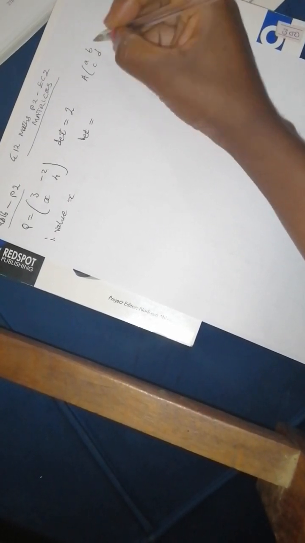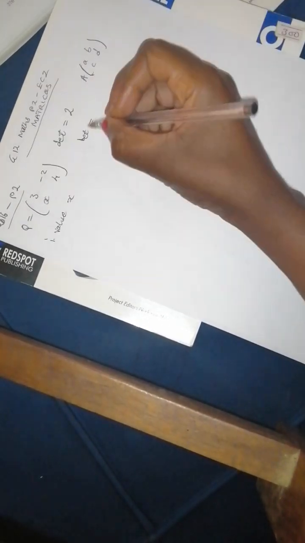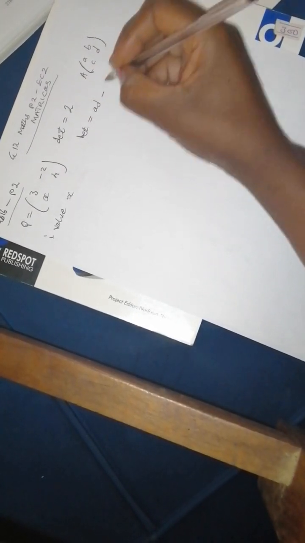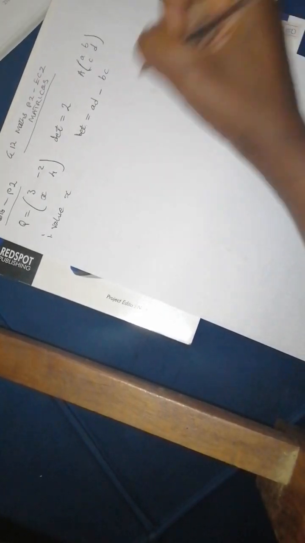Okay, so for us to find the value of x, since we are given the determinant, we're going to use the formula for finding the determinant. The formula for finding the determinant of a given matrix is, if we have matrix A with a, b, c, and d as elements, then the determinant of A will be equal to a times d minus b times c.